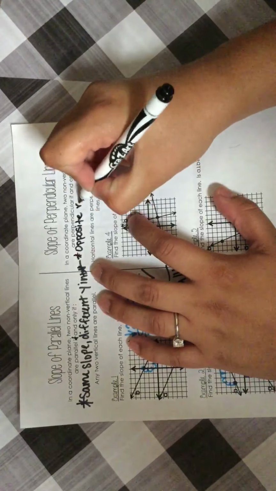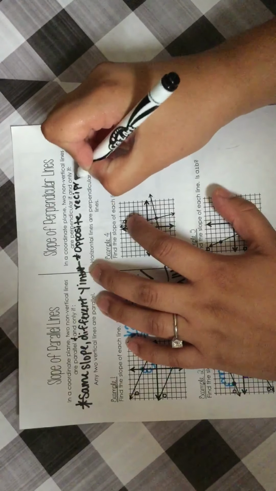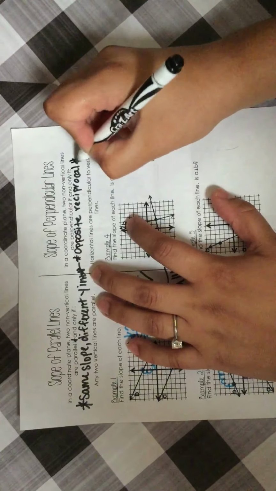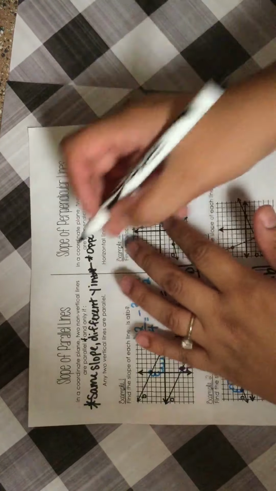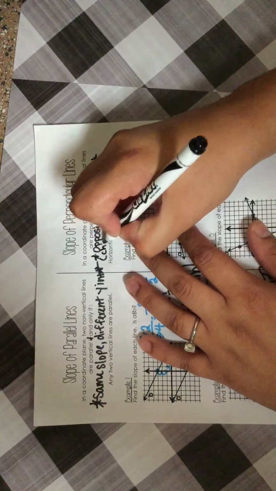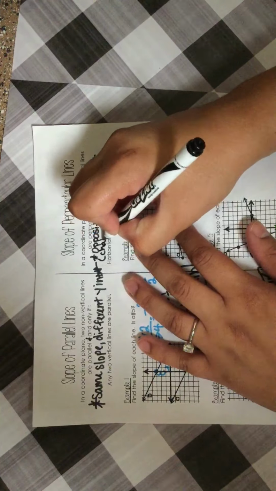Opposite reciprocal, and we're going to pretend like I can spell, and that's going to be exactly how we're going to spell it. Basically what that means is that you need to change your sign, and then you flip the fraction, and if it's not a fraction, you make it a fraction.